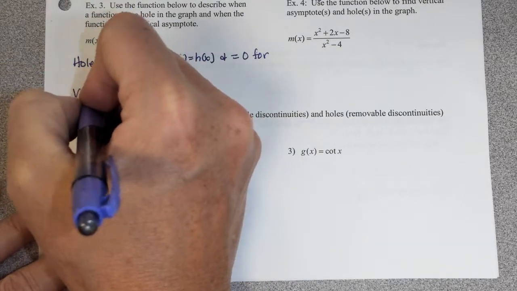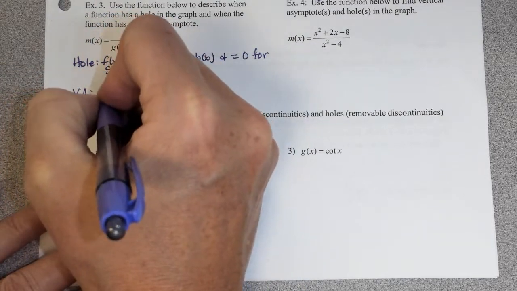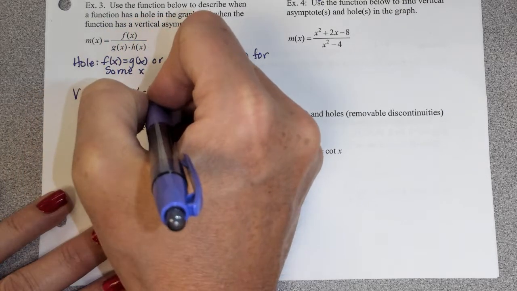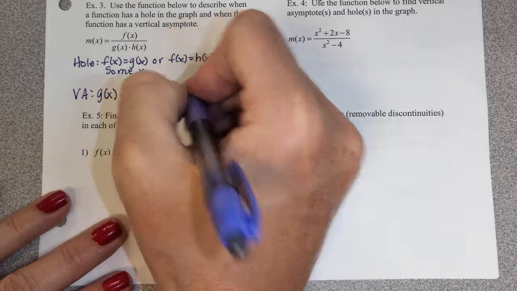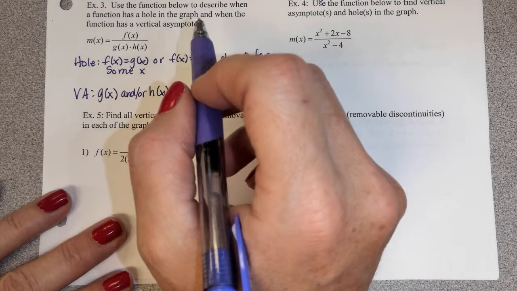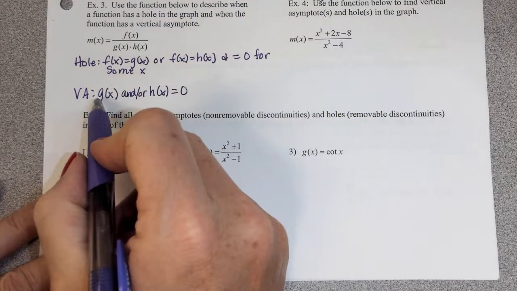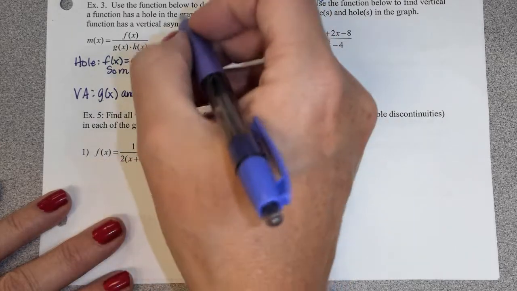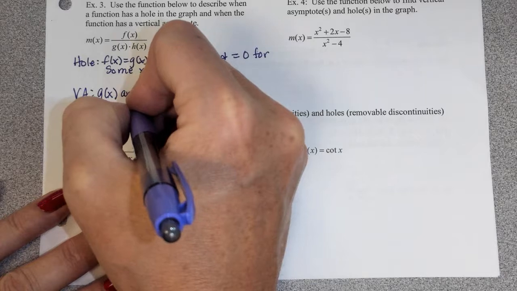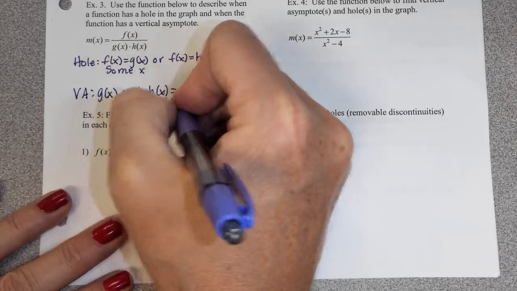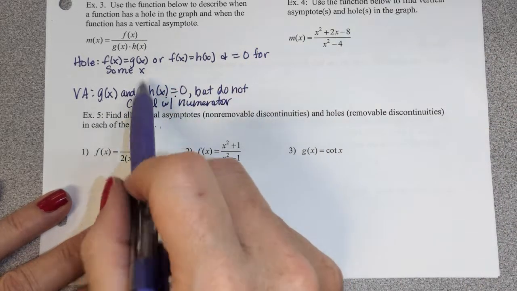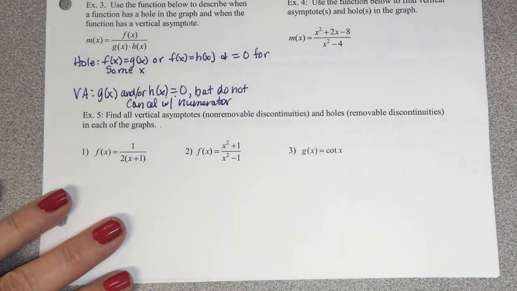To have a vertical asymptote, g of x and or h of x equals 0. But they can't cancel, right? Because if they do cancel, it's a hole. So we can say g of x and or h of x equals 0, but do not cancel with numerator. Or in other words, they do not equal f of x.